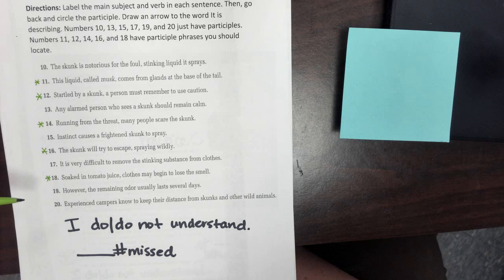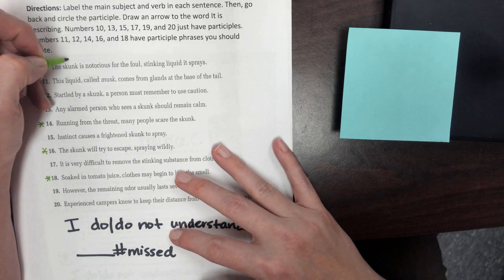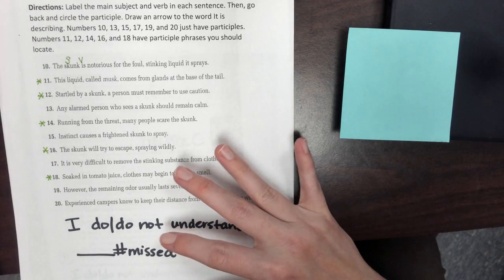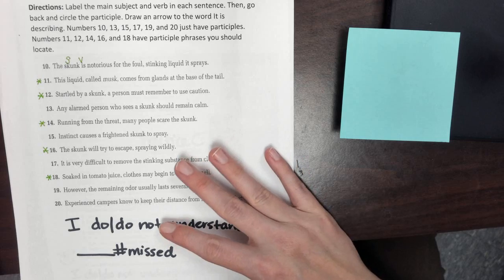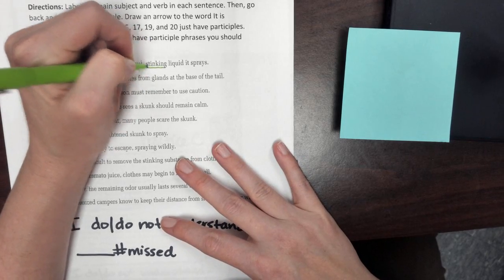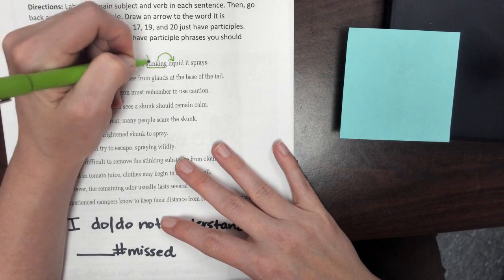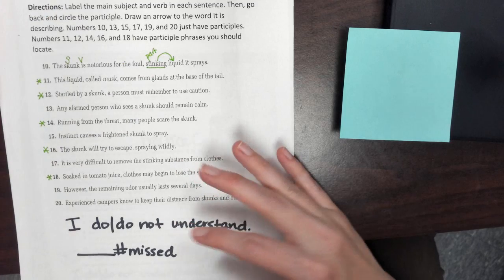Okay, let's get number 10. The skunk is notorious for the foul, stinking liquid it sprays. Here, skunk is my subject, is my verb. So then what's left to be my participle, what ends in ed or ing and is describing? That's going to be the word stinking. That's the participle, and it's describing liquid.